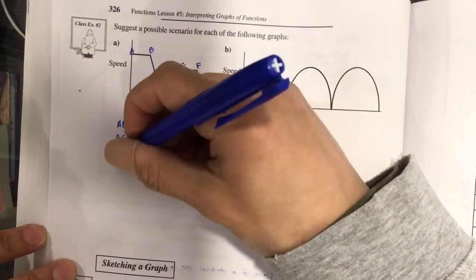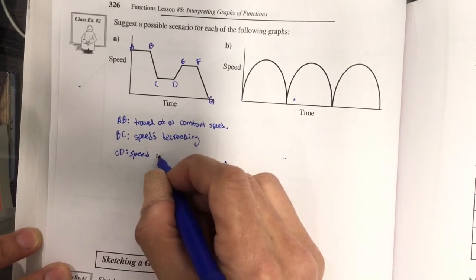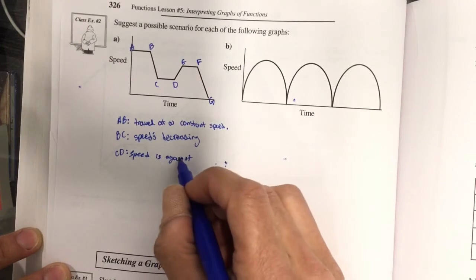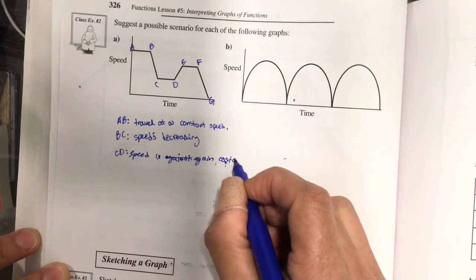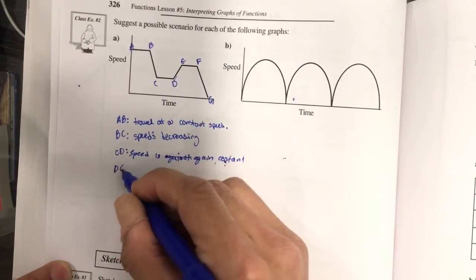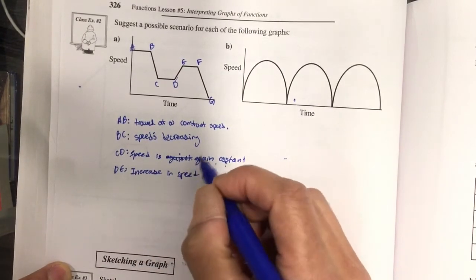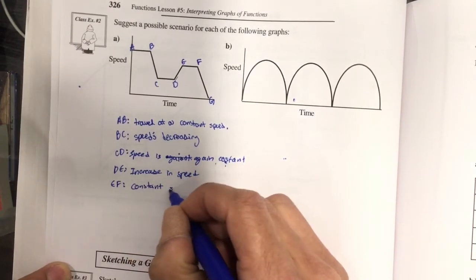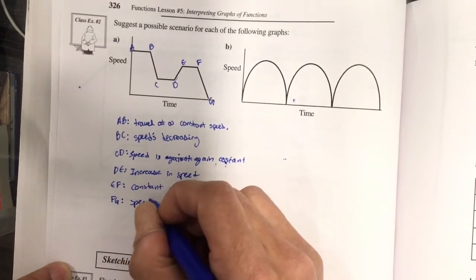From C to D, speed is again constant. From D to E, we have an increase in speed. E to F, we have constant speed once again. And F to G, we're slowing down again, so speed is decreasing.